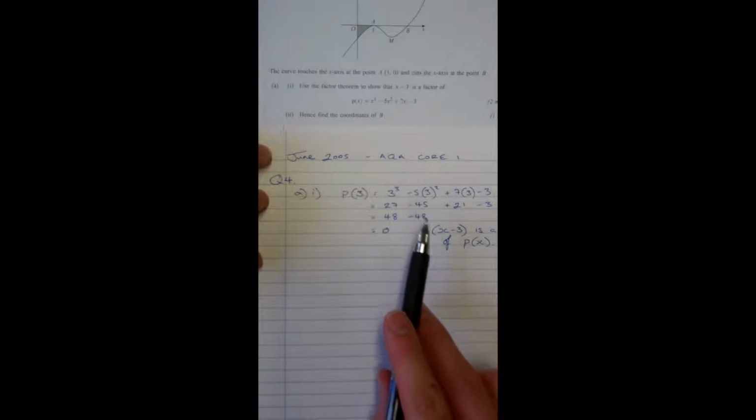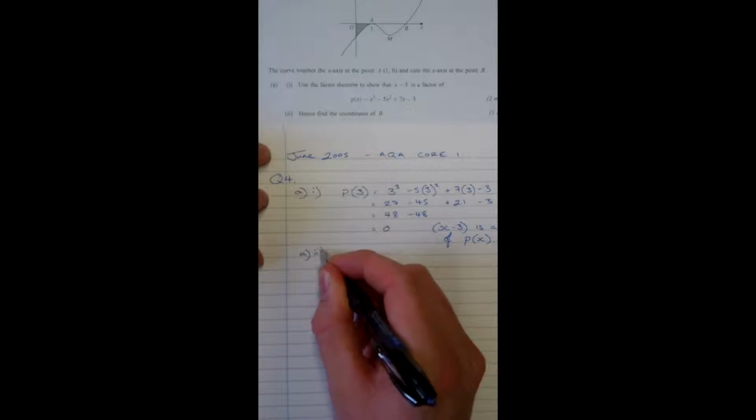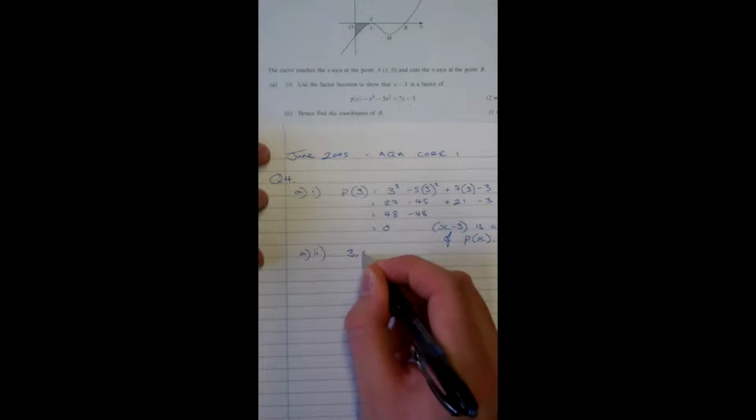So, next part of the question. And then it says, hence find the coordinates of B. So, B is this point here. Now, if we know it touches at (1, 0), and we conclude there's only one other point it intersects the x-axis, then it must intersect at the solution for this bracket, which is 3. It's only one mark, so all I need to write is B, and then (3, 0).